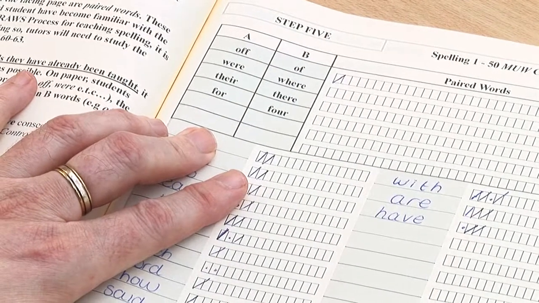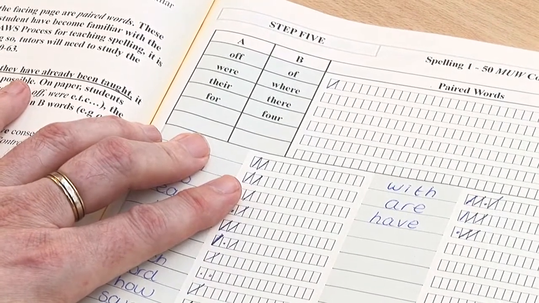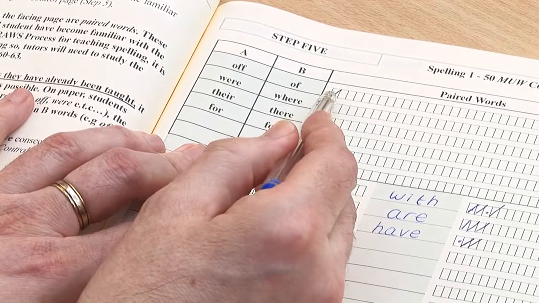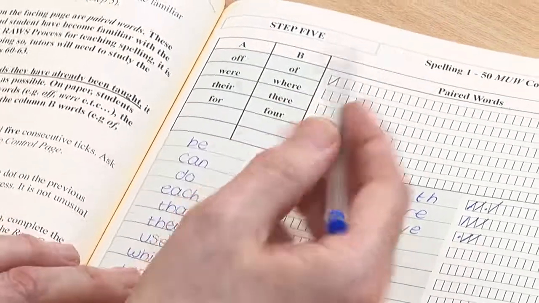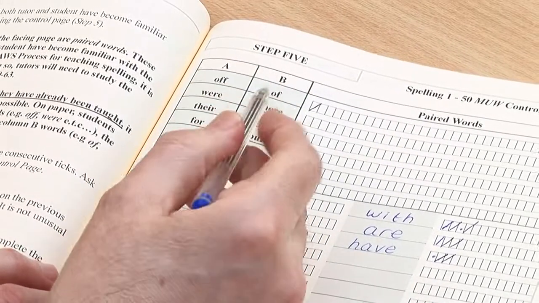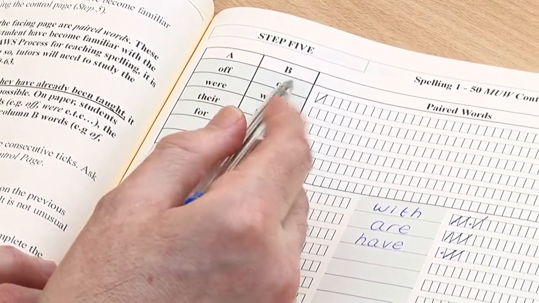If, as often happens, your student has confused off and of again, we would have placed a dot in this box opposite the words, and the next time we do rows, we would have included off and of as our paired words. The final step in lesson 6 is to test your student's reading of most used words 51 to 100.